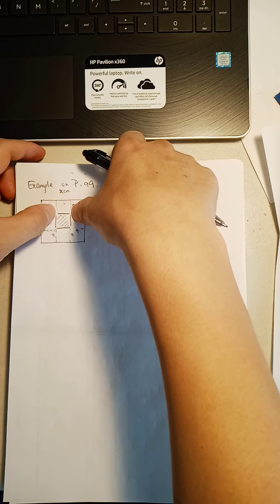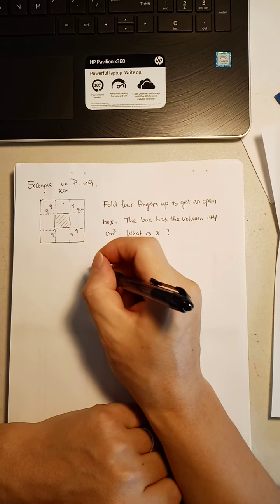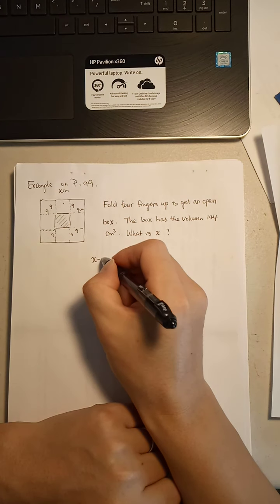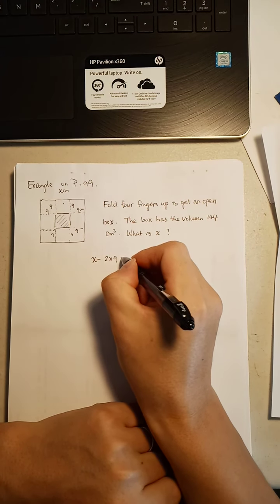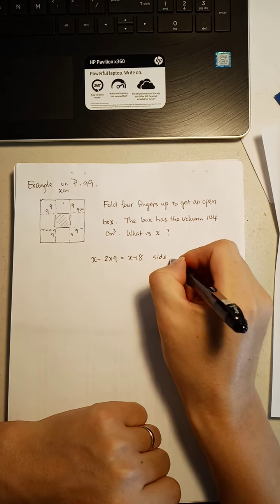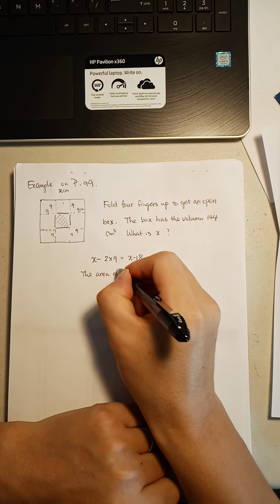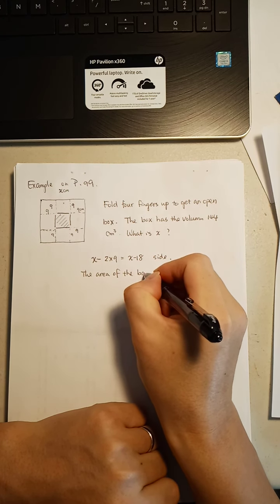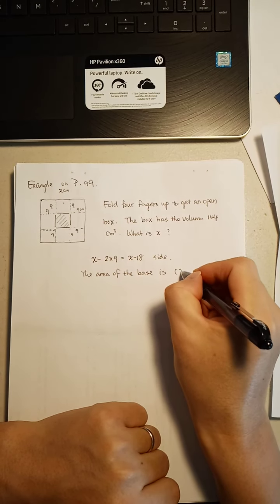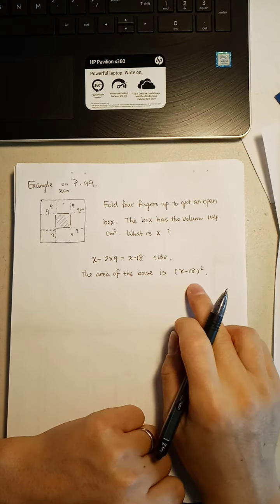So the side of the base is X minus 2 times 9, which is X minus 18. When you have the side, the area of the base is X minus 18 squared.